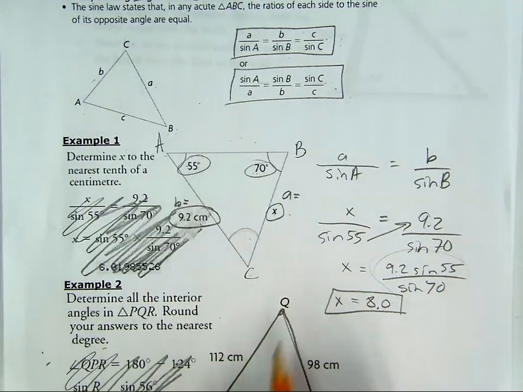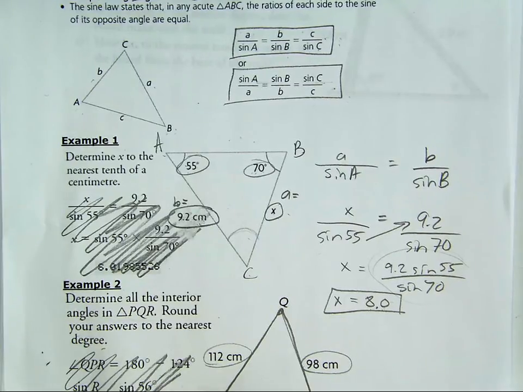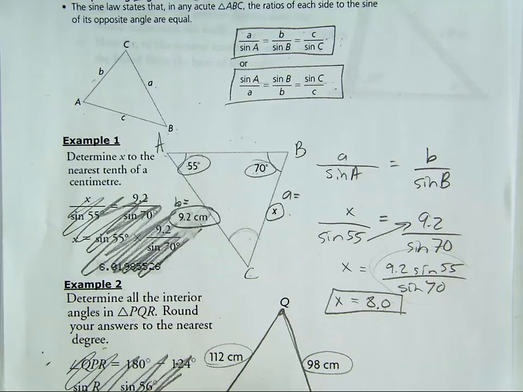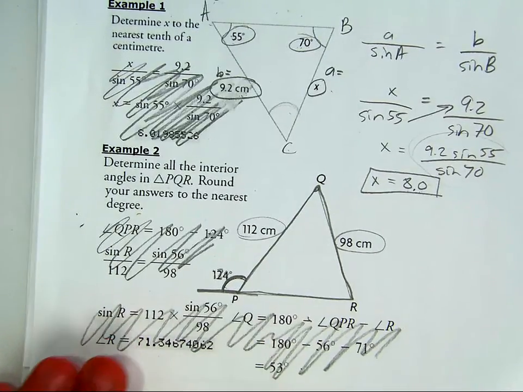They give you that this side length is 112. They give you that this side length is 98. And they give you that this external angle, if this was a straight line, is 124. Okay? They give you that external angle is 124 there.